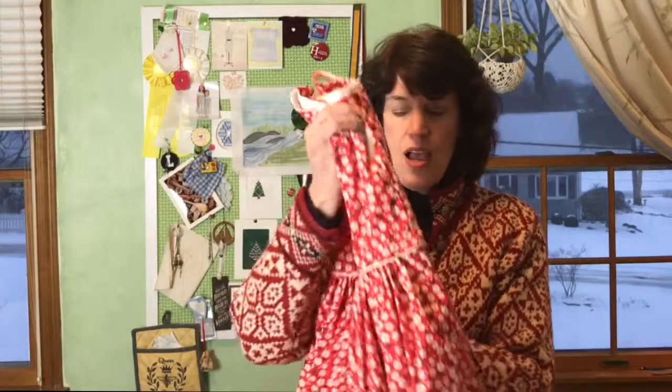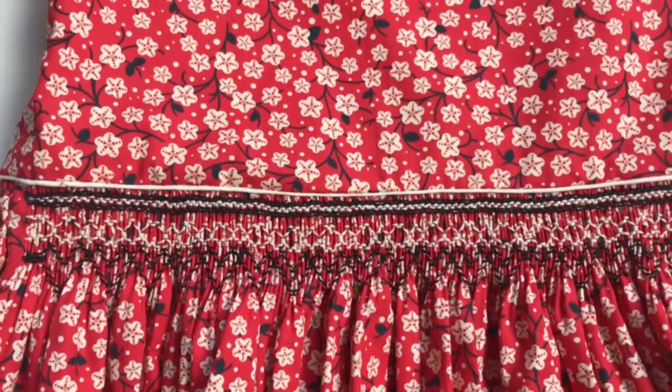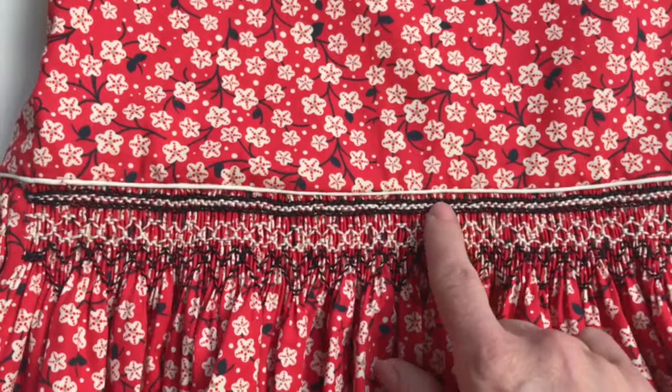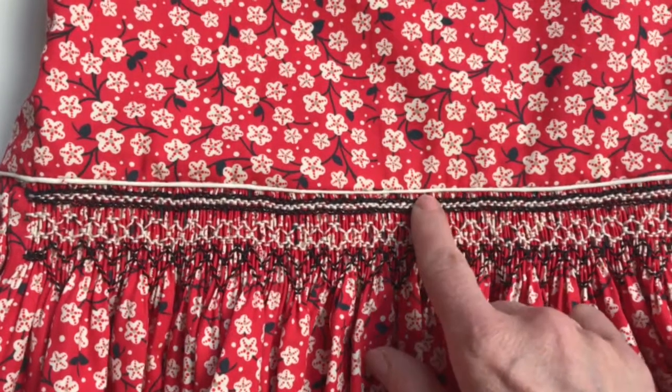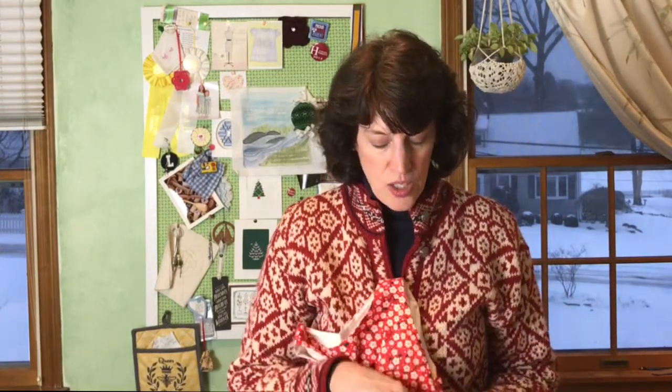Okay. As I pointed out in the last lesson, July Flowers is piped here at the waist, and I'm going to show you how to do that, and I'm also going to show you how to pipe it at the neckline and the armholes if you wanted to do that. So if you want to do that, you will need fabric that you're going to use for your piping.